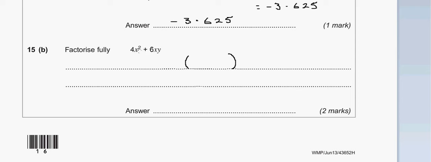So I can pull numbers and x's out. Now I need a number that will divide both into 4 and 6, and I know that 2 will go into both 4 and 6. And I need to take my lowest value of x. Now x is less than x squared, so x will come out.